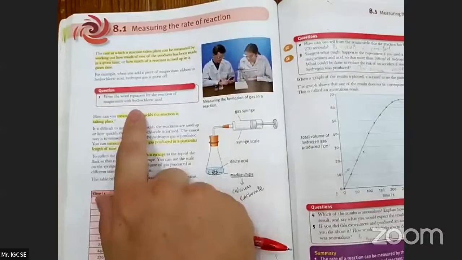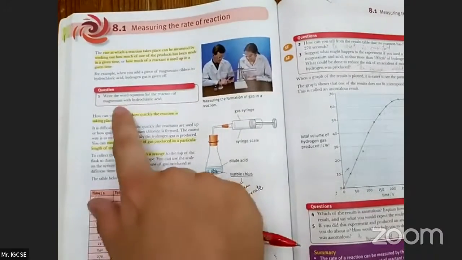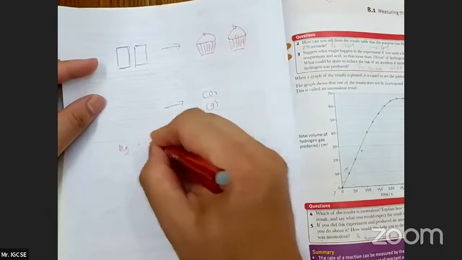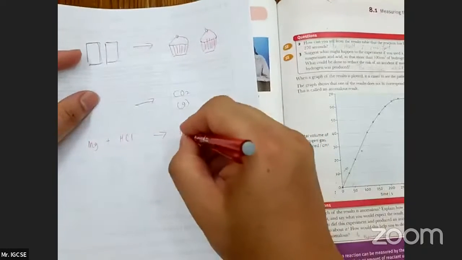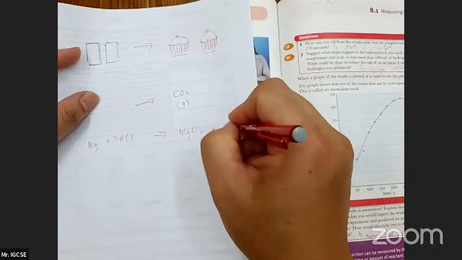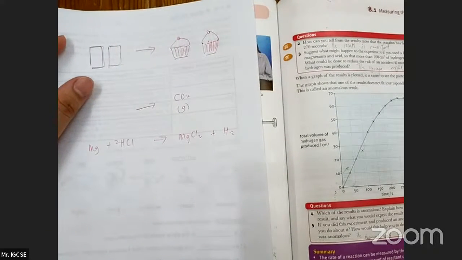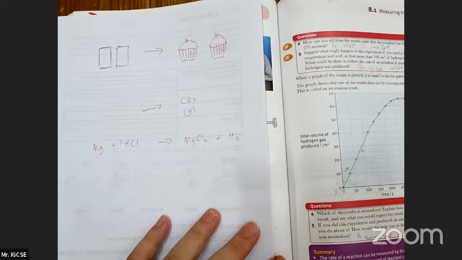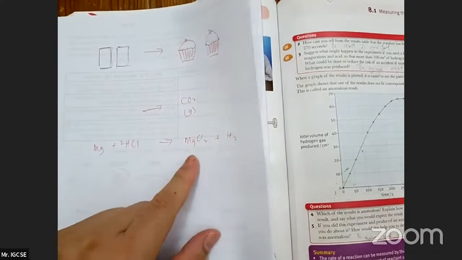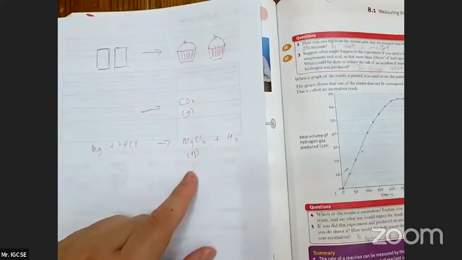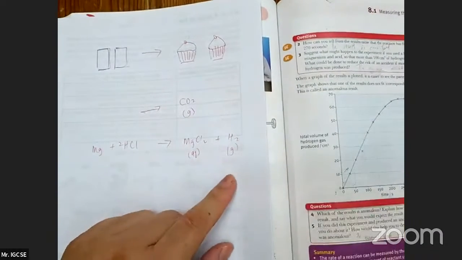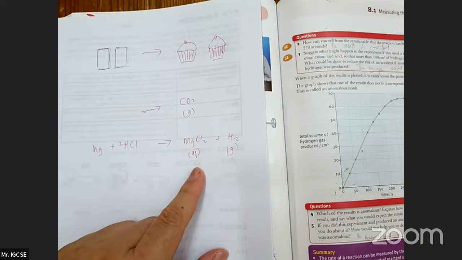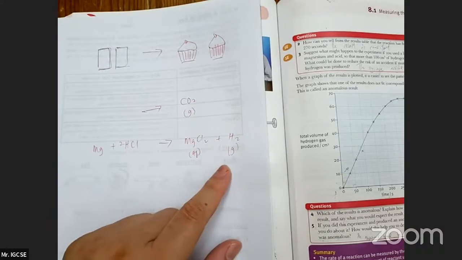There is one thing here. If you have magnesium and hydrochloric acid, the magnesium and HCl give you MgCl2 plus H2. There are two products here. One is aqueous, which is dissolved in water, and the other is a gas which is coming out. If you want to measure the MgCl2 produced in the solution, it's very hard. How can you know that? But it's easier for you to just measure the gas.